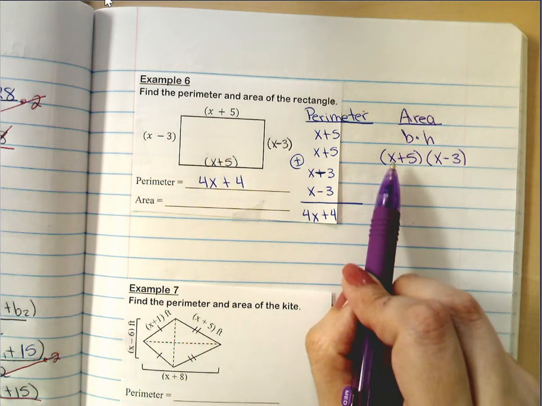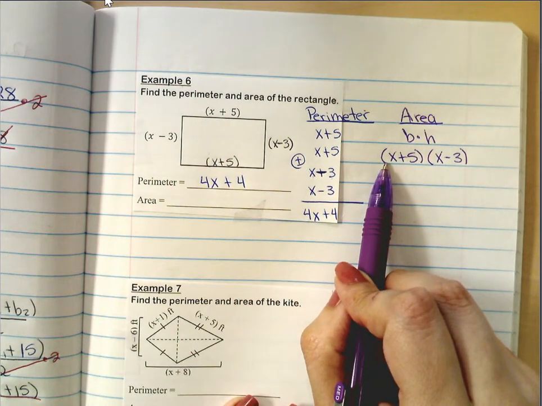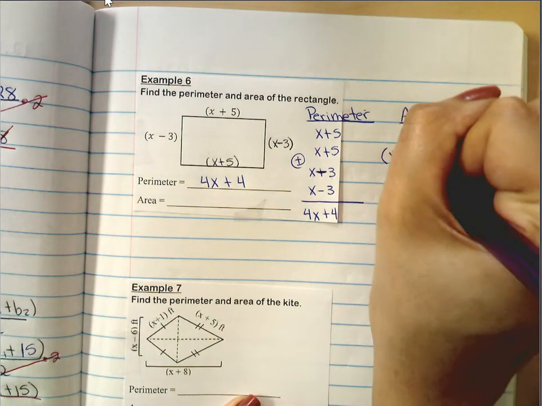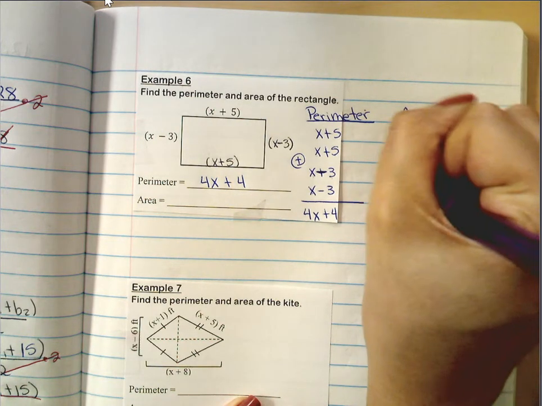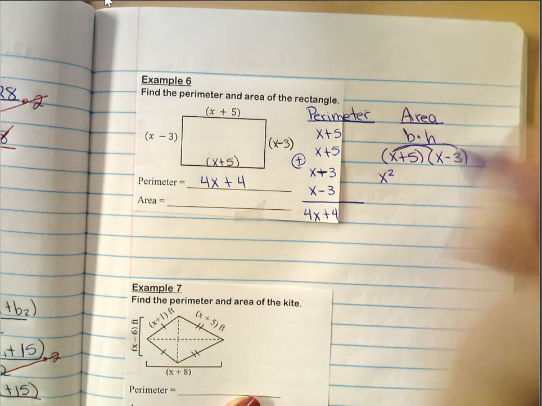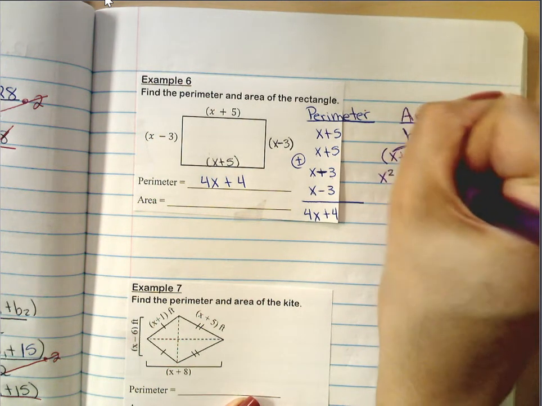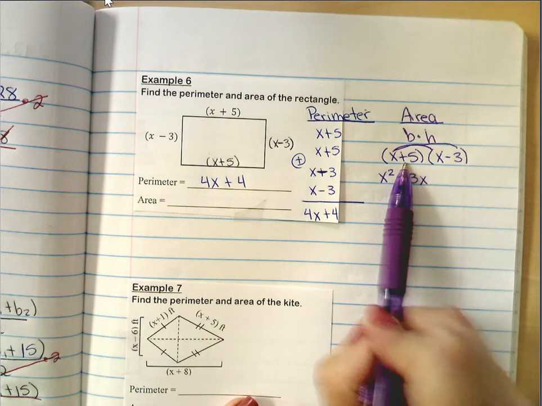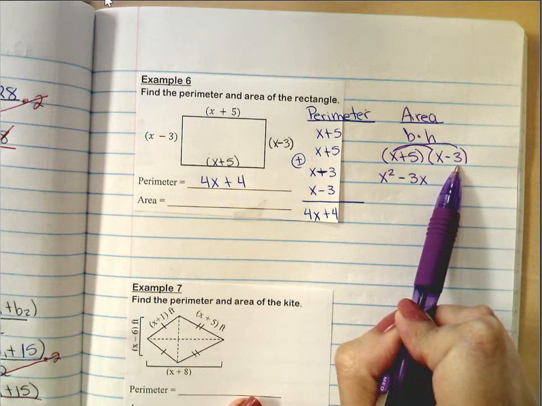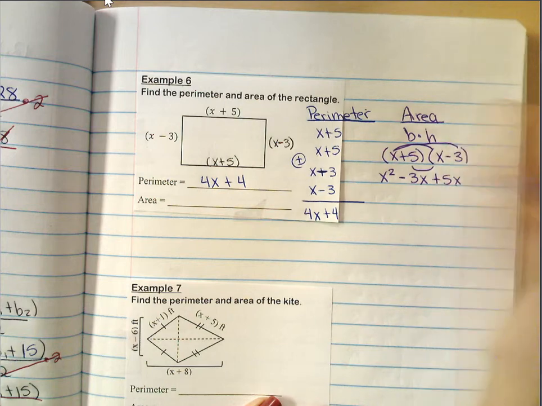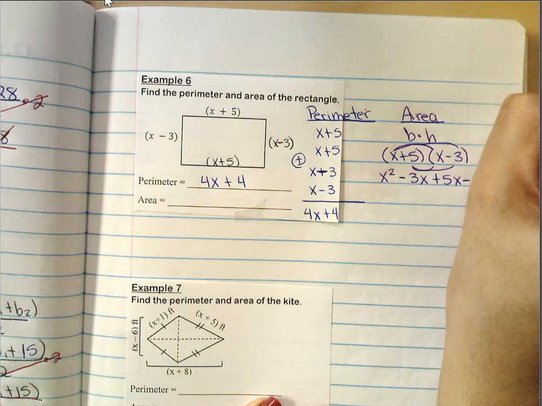I'm going to multiply first the x in the first set of parentheses with the 2 terms in the second set of parentheses. So I'm going to do x times x, which gives me x squared. And then x times negative 3 gives me negative 3x. Now I'm going to take the 5 and multiply it with the 2 terms in the second set of parentheses. So 5 times x, that's 5x, and then 5 times negative 3, that's negative 15.